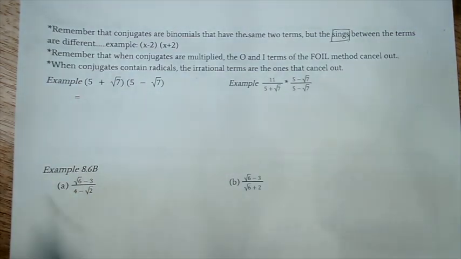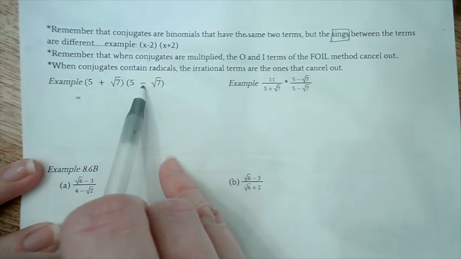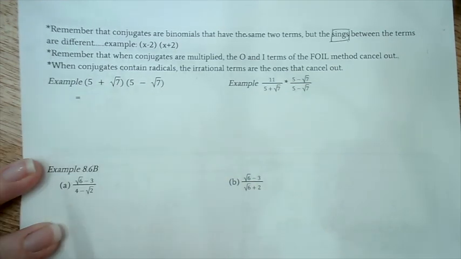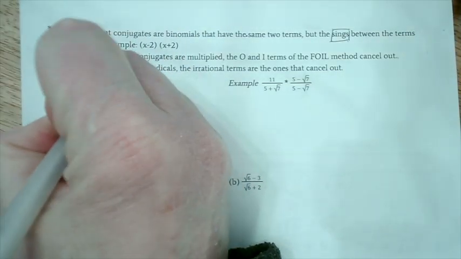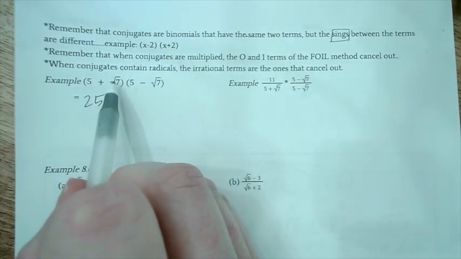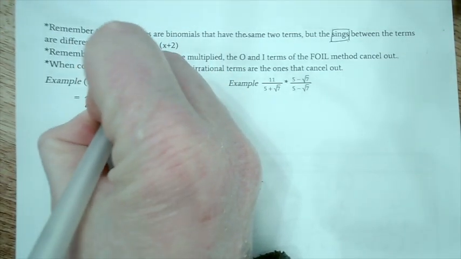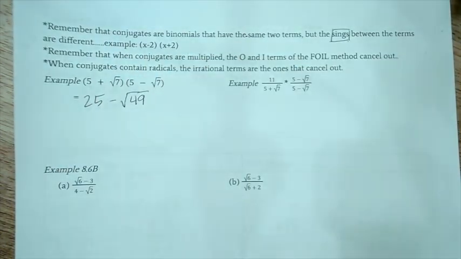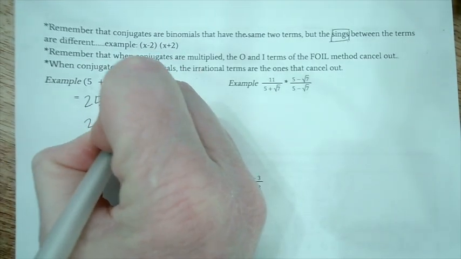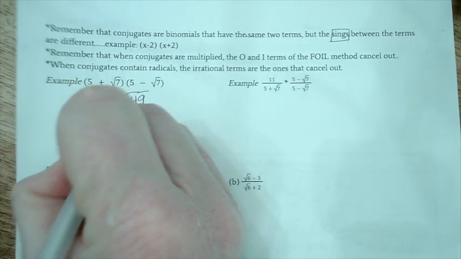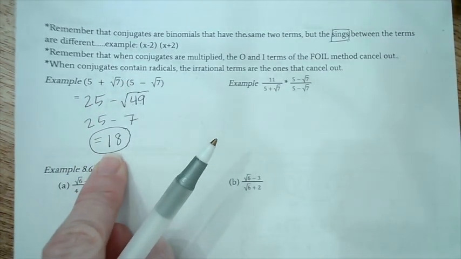So if we're doing FOIL, remember, because this is a conjugate, there's an addition, here's the subtraction, but the binomials are the same. They're the same 2 terms. So we're only going to do the first, which is 5 times 5, 25. And the last, positive square root of 7 times minus square root of 7. So we have 25, square root of 49 is 7, and then 25 minus 7 is 18. So this simplifies down to 18.